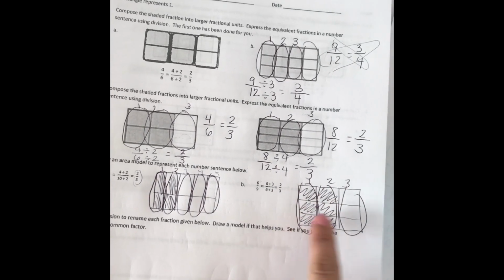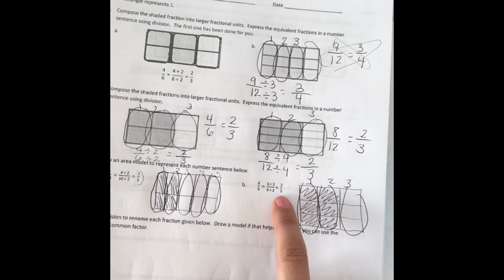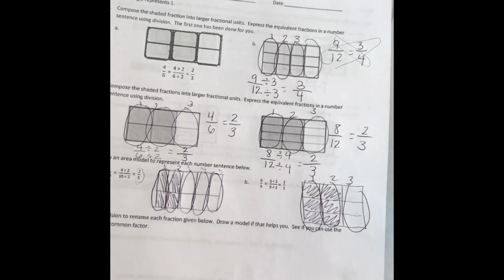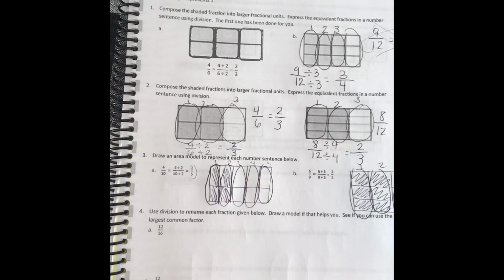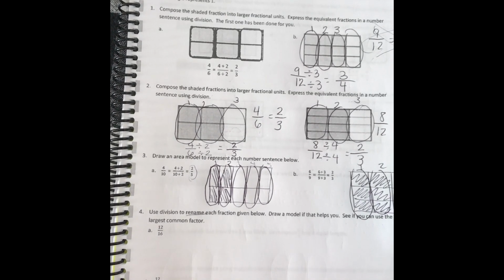2 of those groups were colored in out of the 3 groups. That's how we got 2/3. Okay? So we're going to find equivalent fractions or rename each fraction given below. So first we'll do the area model, and then we'll put a sentence to it.